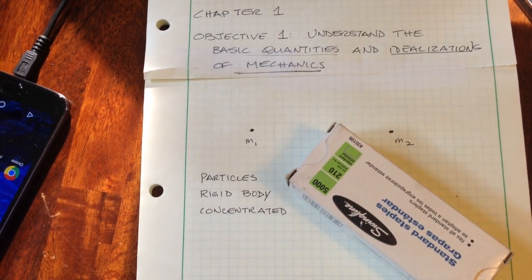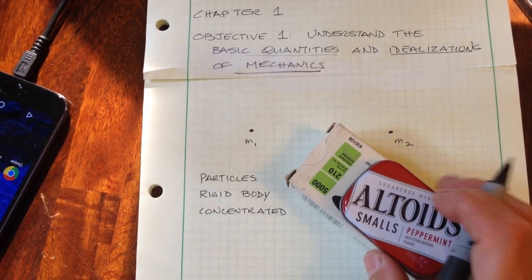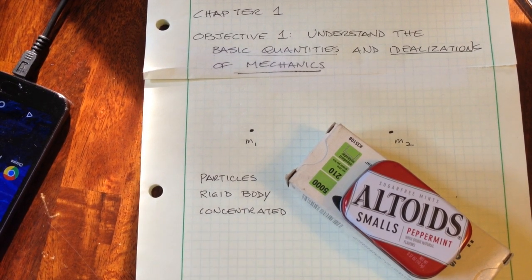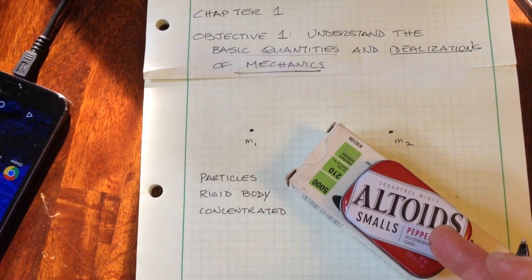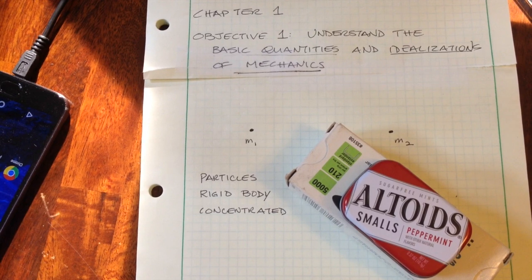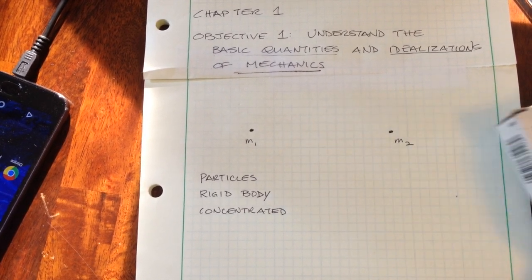Here's my box of staples. It has a particular size. I place a load on it. So in terms of idealization, we say that the load that the Altoid box exerts onto this box of staples is a concentrated force, that it can be depicted this way.